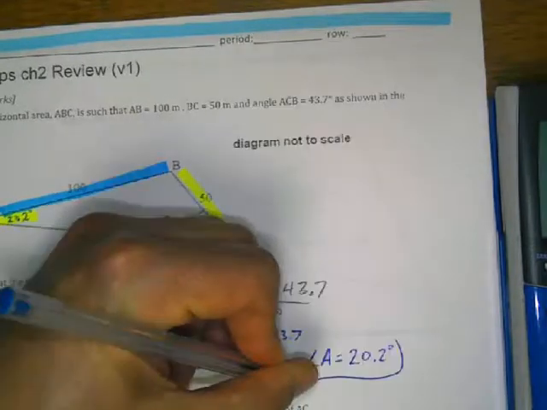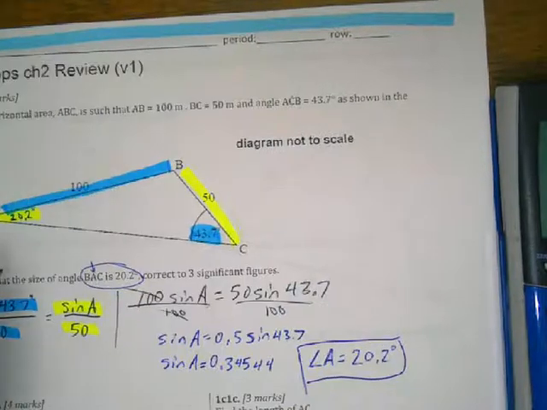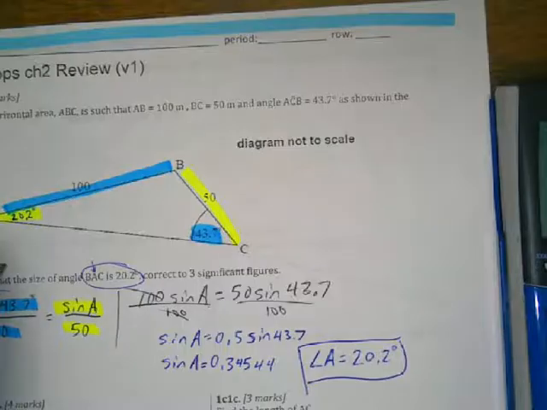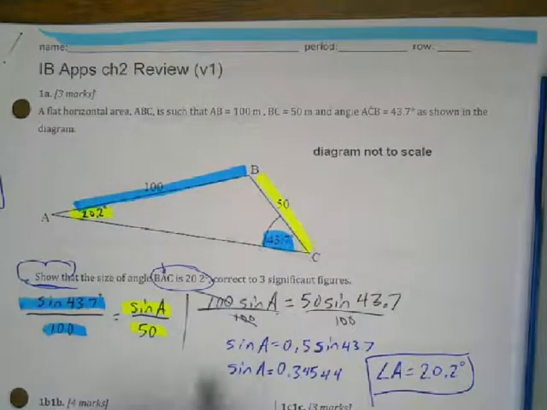And we just showed it. Whenever you see the word show, that means we have to do the work to show it. You can't just write the answer because they've already told you the answer.